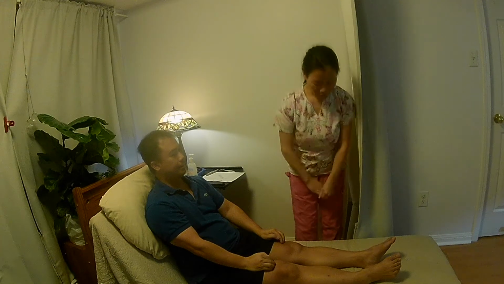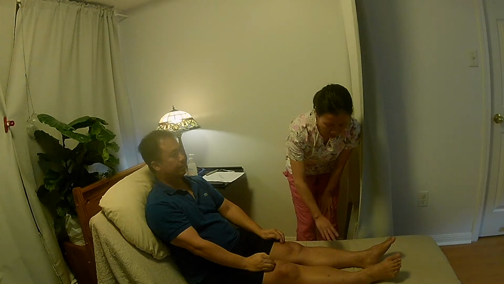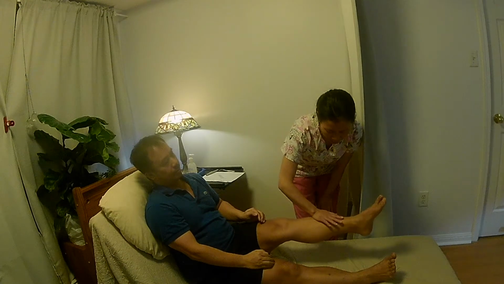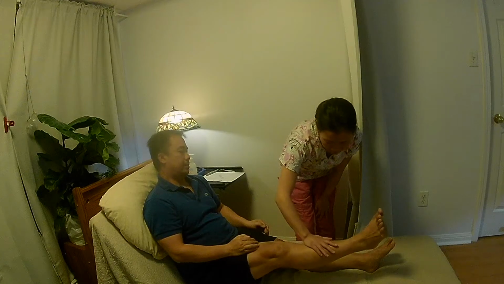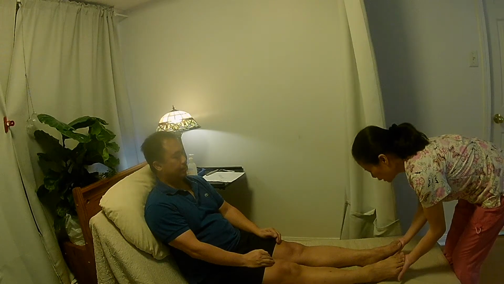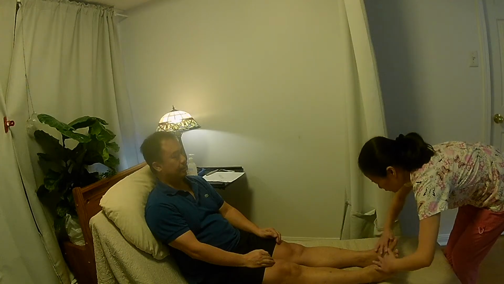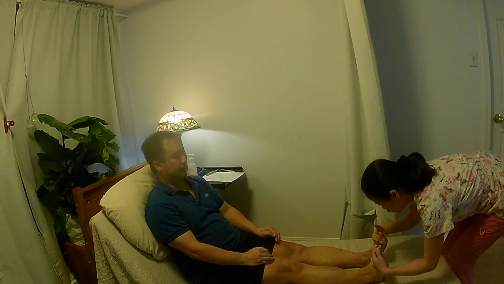Now I'm going to do leg movement assessment. Would you please lift off your leg, one leg at one time, against my resistance. Very good. Now the other leg. Very good. Now would you mind to push your feet down to the bed like pushing a gas pedal. Good. And then move your leg towards your head against my hand's resistance. Good.